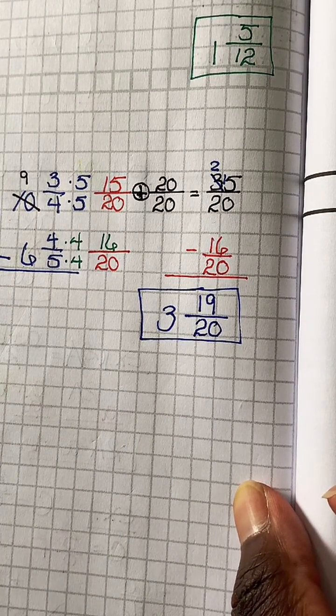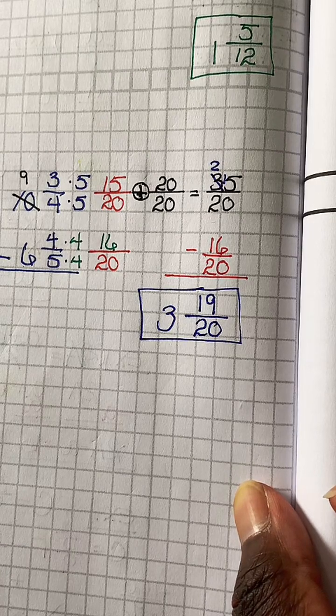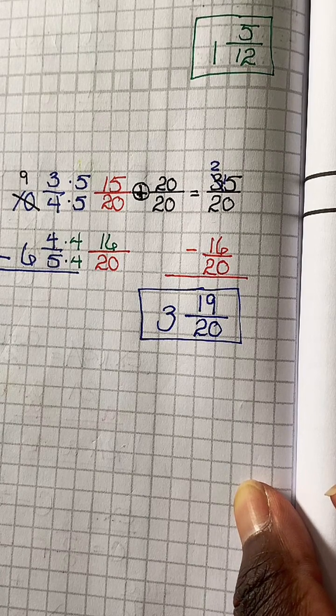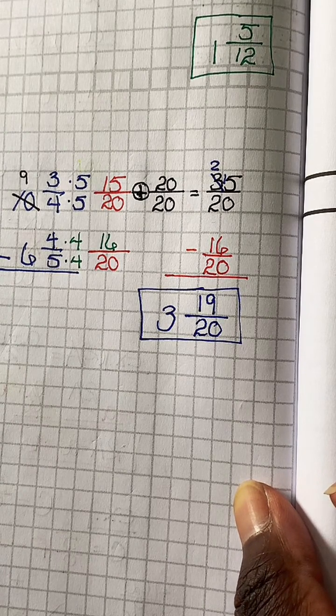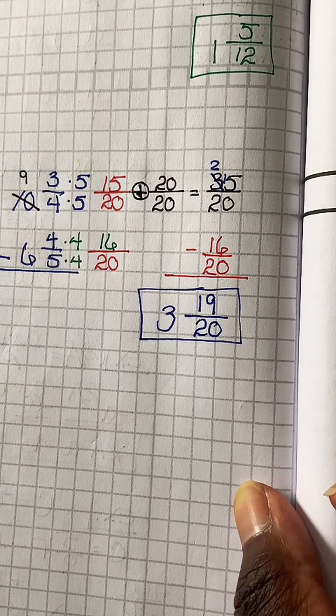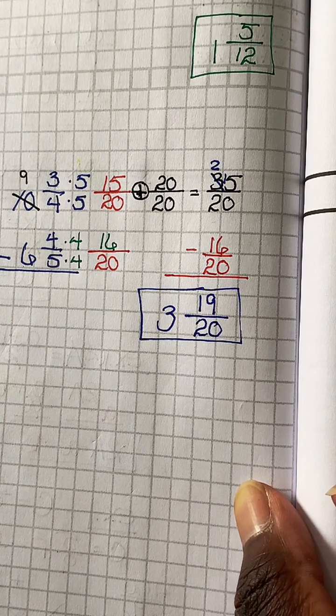Good. All right. How are we feeling? Are we feeling better about this? Do we feel like we can conquer the world? Because we know how to add and subtract mixed numbers. Okay. All right. Hopefully you can. Cool.